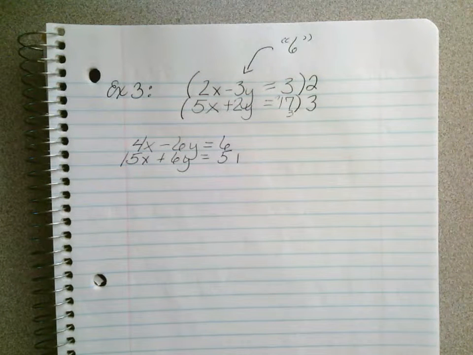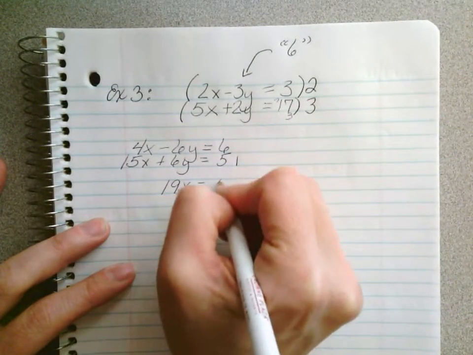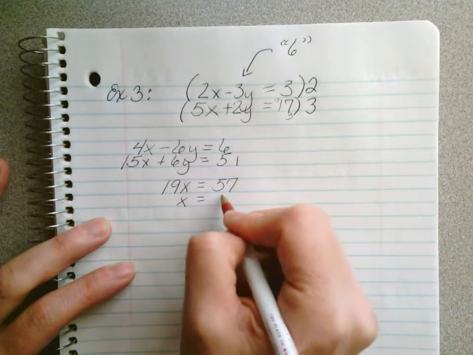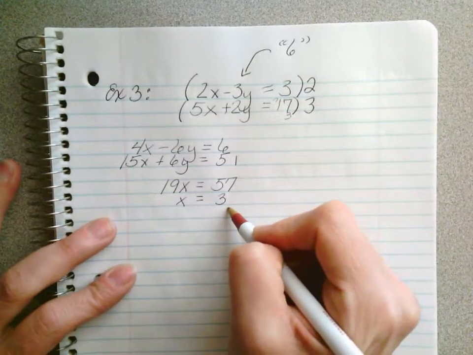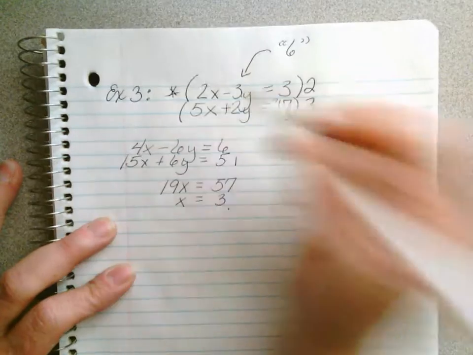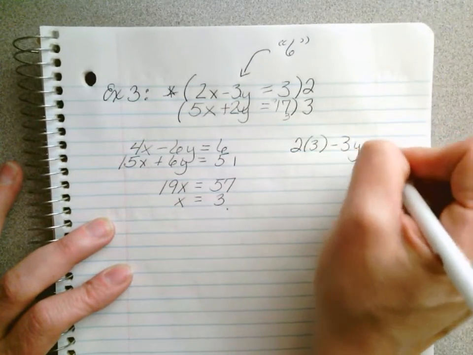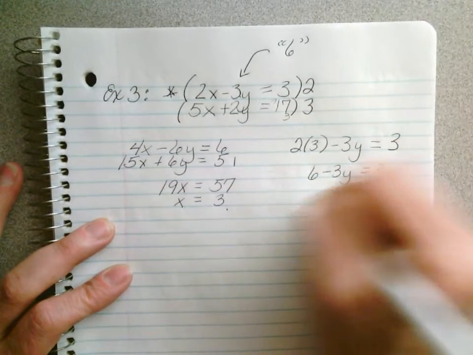Betcha 51 is a multiple of 19. Yep. Combining cancels out our y's. 57, I mean. So x is 3, right? Am I right? Okay, so if x is 3, let's plug it into the first one and solve for y. 2 times 3 minus 3 times y is 3. 6 minus 3y is 3.